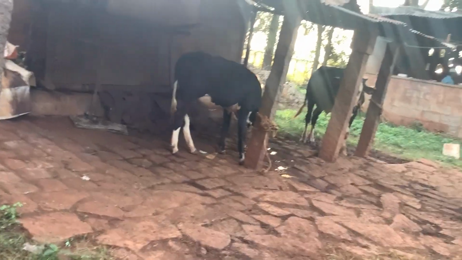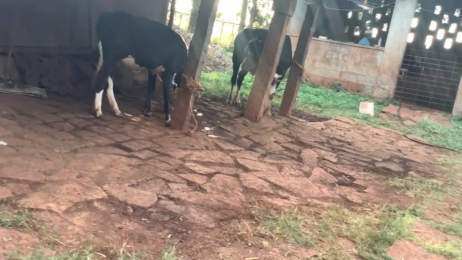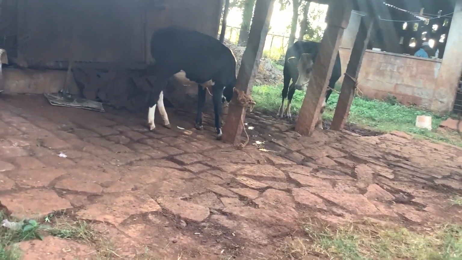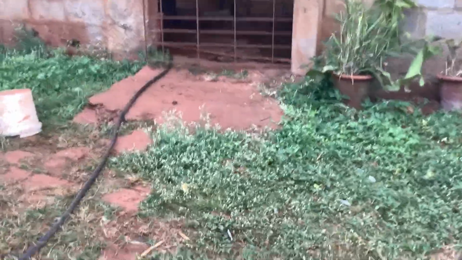There is a cow shed there, or gaushala as we call it in India. Cows were spread across after a day of work. It was now time for milking as well.